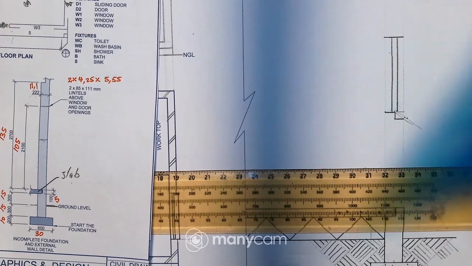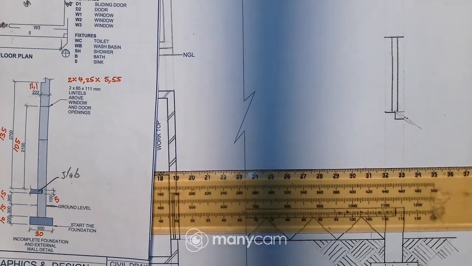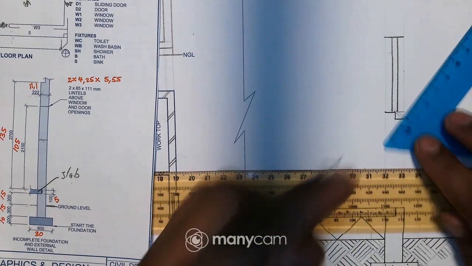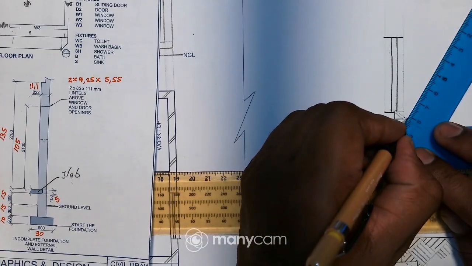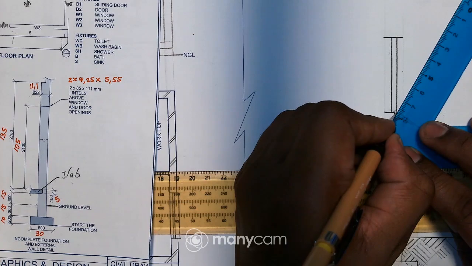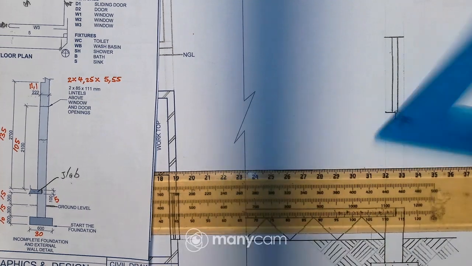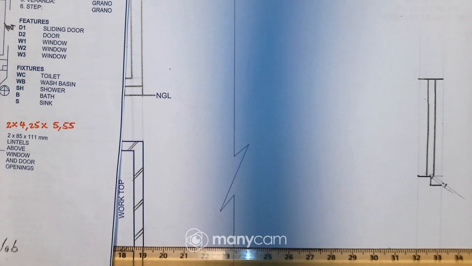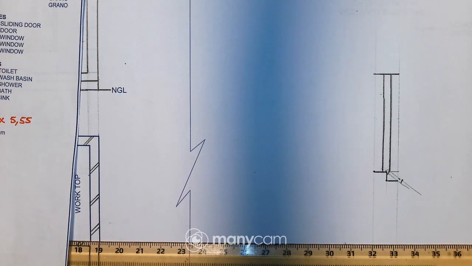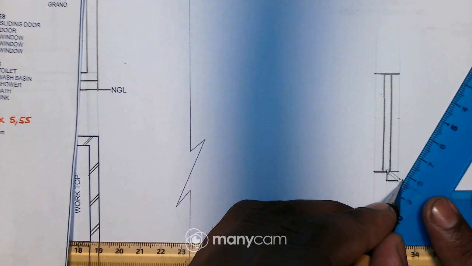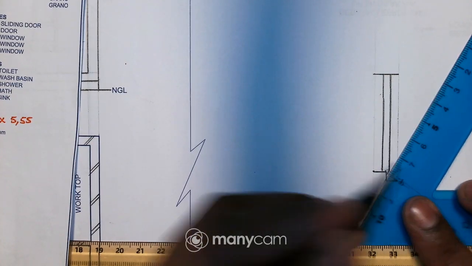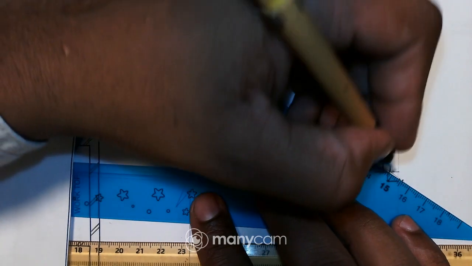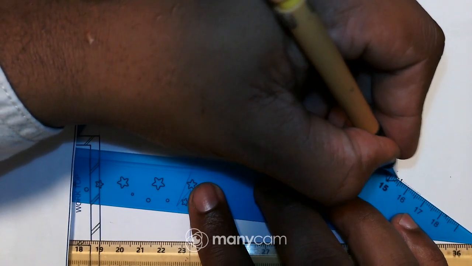All right, okay, so from that point I'll just draw a line like that, and even up there, just like that. Let me just zoom. Okay, so from here I draw a line and up there, and then I just draw those 2 lines.